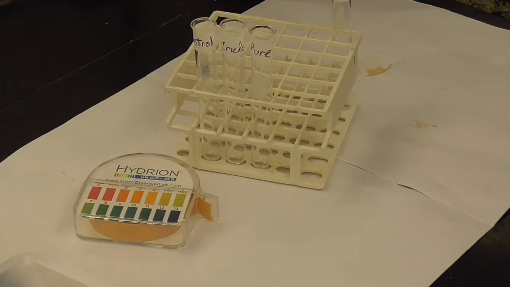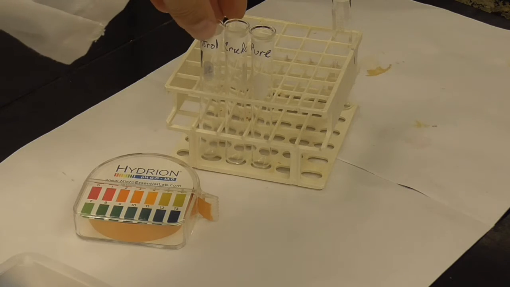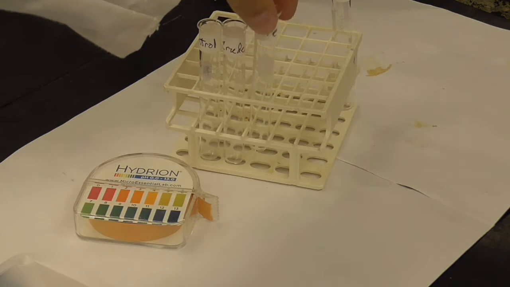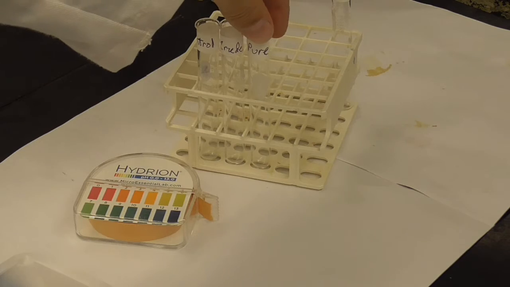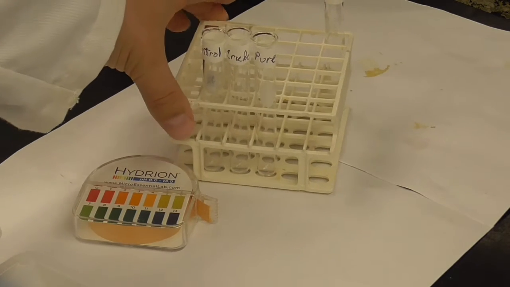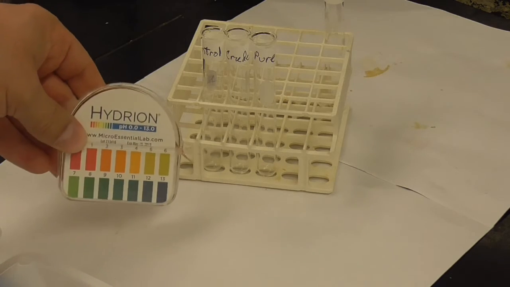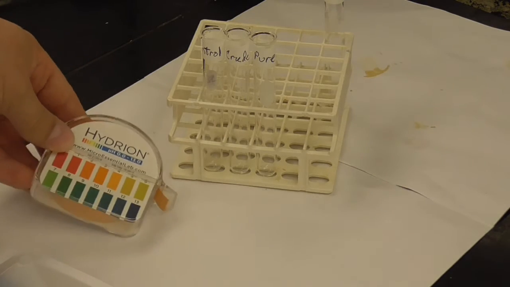Okay, so we're going to characterize our aspirin samples. And so I've got 3 test tubes here, one labeled control, one labeled crude, and one labeled pure. Okay, and so the first set of tests we're going to do is a pH test. So I'm going to have pH paper here. We're going to use pH paper to judge these.